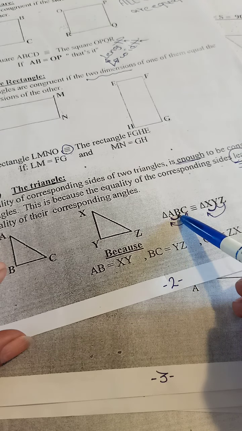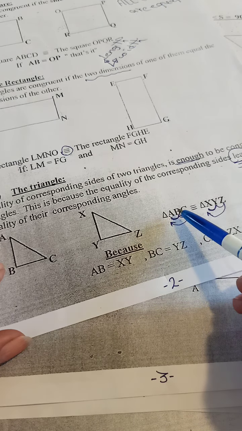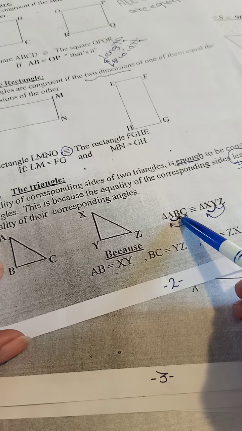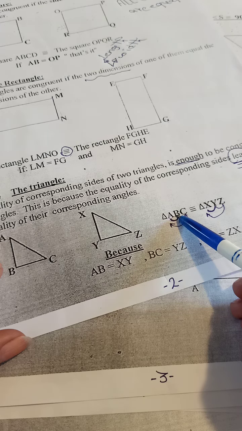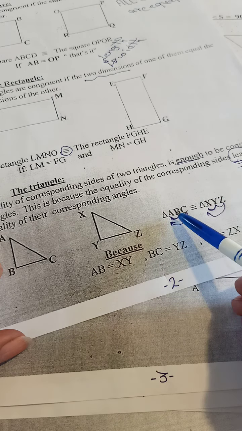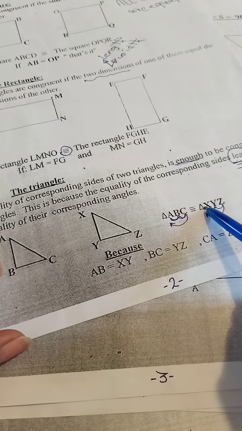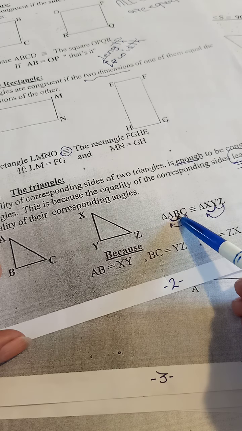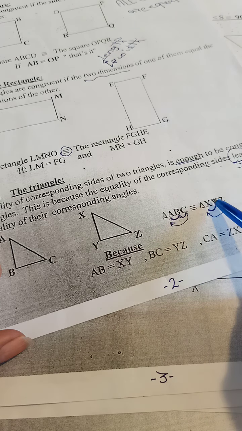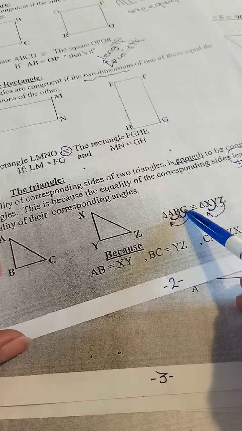If I have AB, I start with the first letter and end with the second one. AB equal to XY, the first one and the second one. So AB is equal to XY. What about BC?